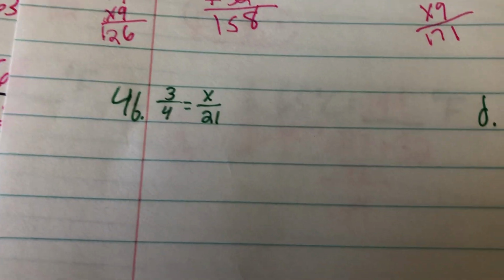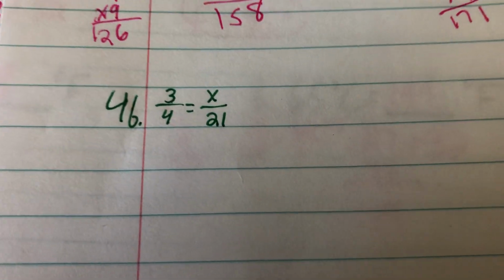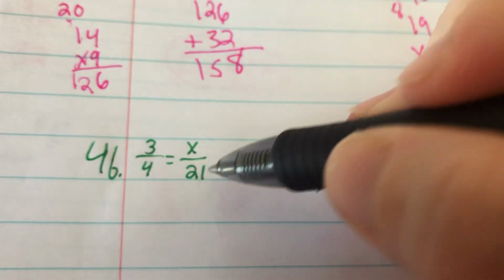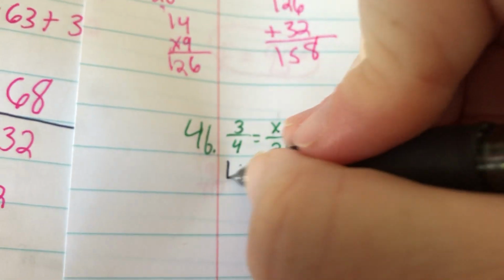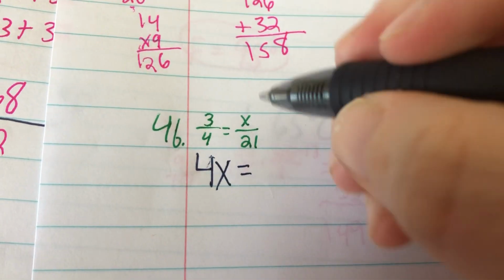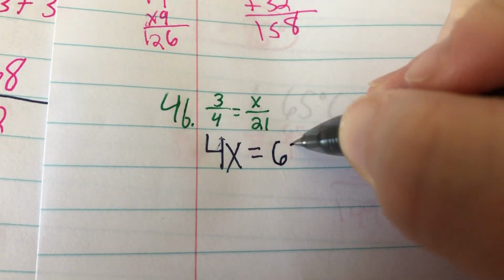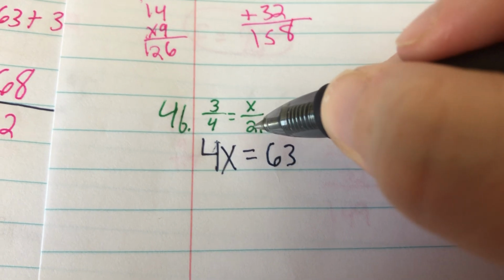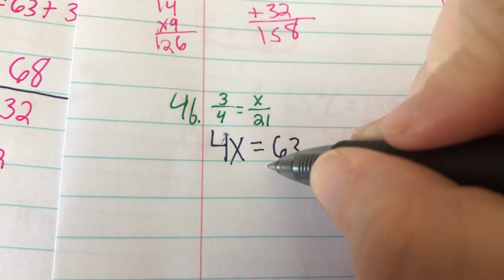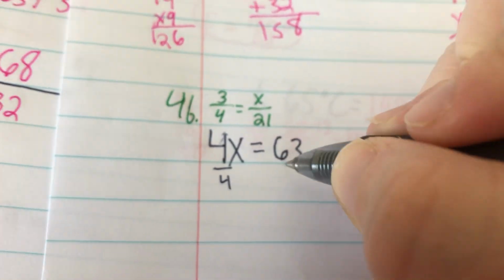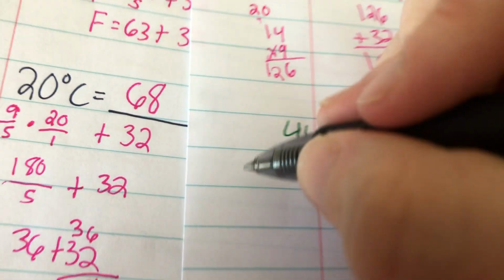Okay, now a little bit of a review from yesterday. We have to figure out x in a proportion. For this, remember, we cross multiply. So it's going to be 4 times x. So 4x equals 3 times 21, which is 63. I know that because 3 times 2 is 6, 1 times 3 is 3, 63. Simple enough. Then, to get x by itself, we divide both sides by 4. So x equals 63 over 4.